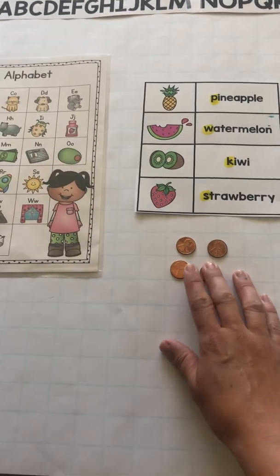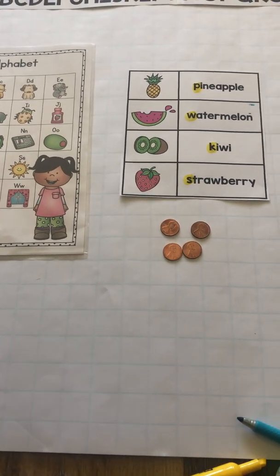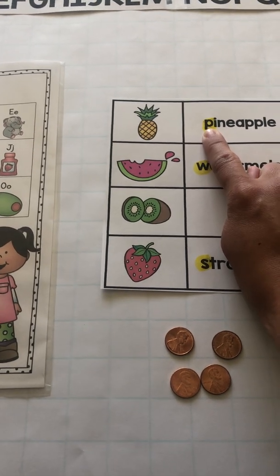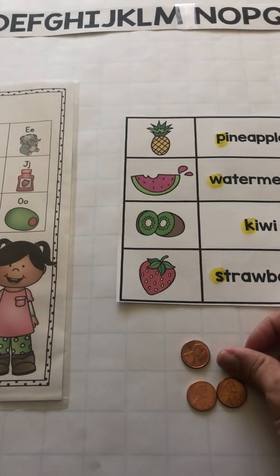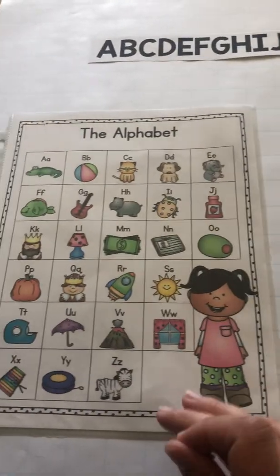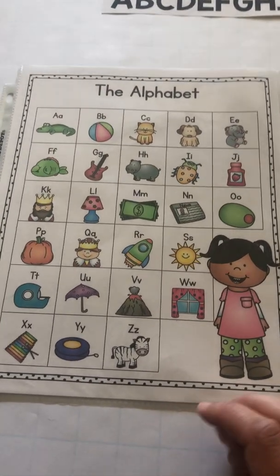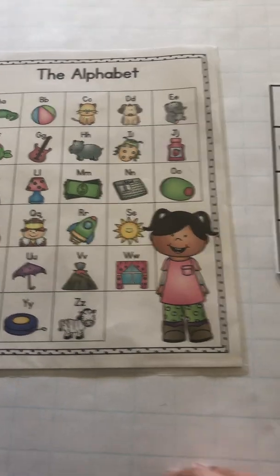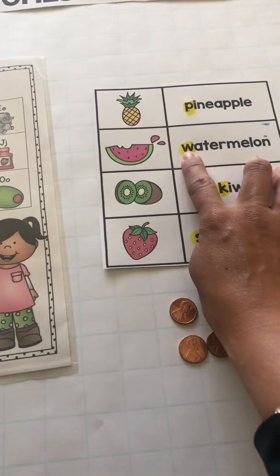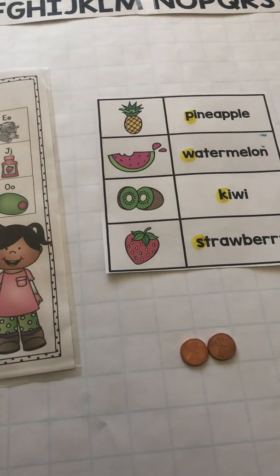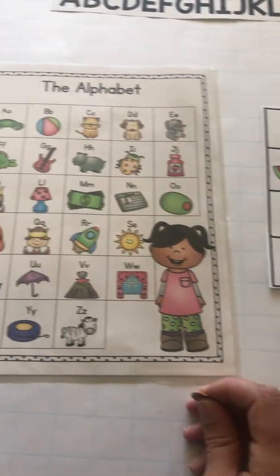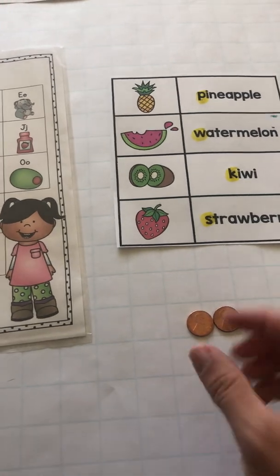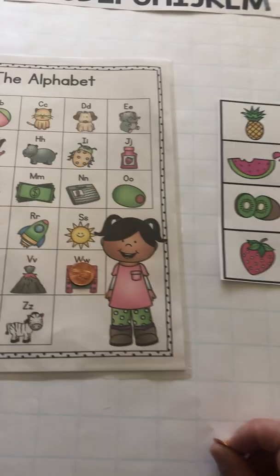So here I have some pennies, and I'm going to show you what I mean by that. So how I like to do it is I start with the first word. So here, pineapple starts with P, and I'm going to get a penny, and I'll use this chart first to show you. And I'm going to put a penny on the P for pineapple. And then my next word is watermelon, which starts with W. And I'm going to put my penny on the W for watermelon. Okay. And kiwi starts with K.